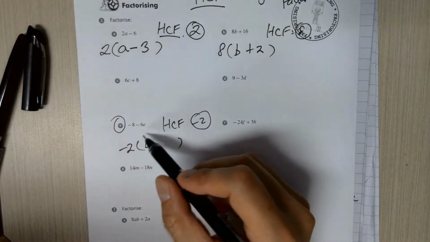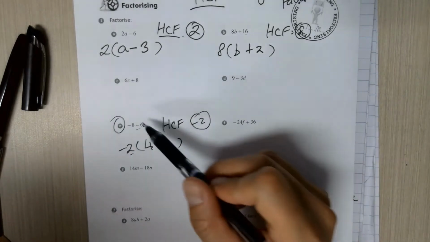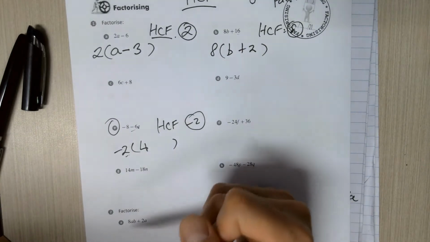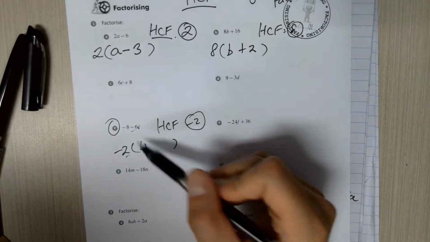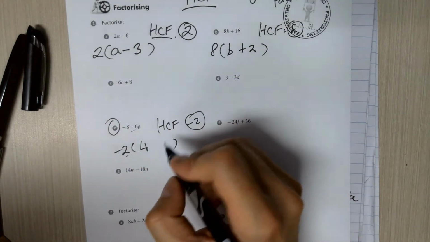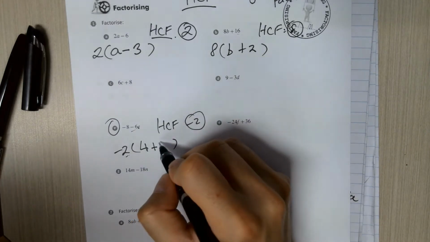And what about -6e divided by -2? Again, a negative number divided by a negative number, you're going to end up with a positive number. So -6e divided by -2 is going to be positive. 6 divided by 2 is 3.